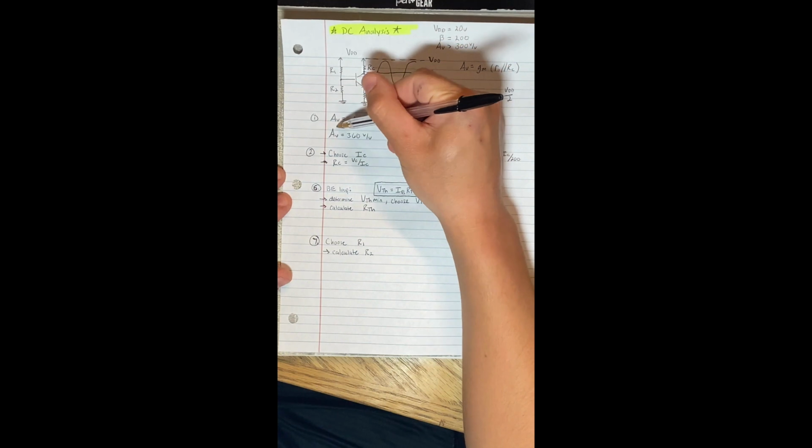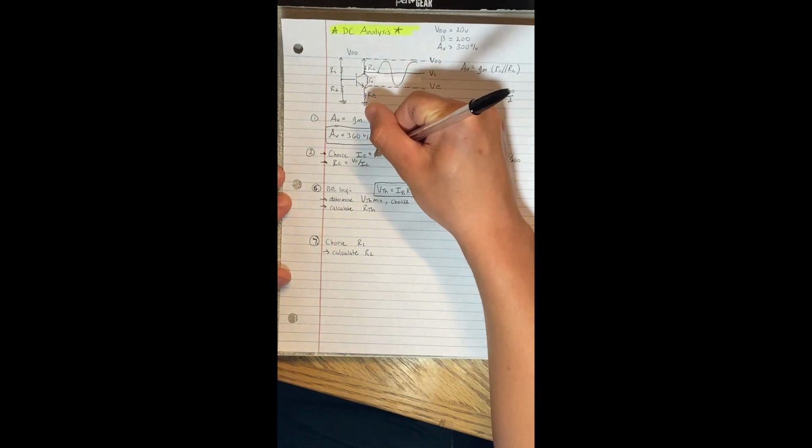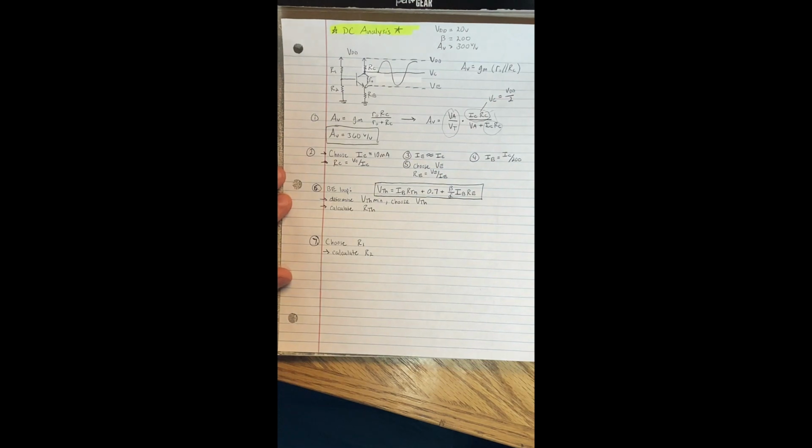Now that we have this value, we want to choose a collector current to operate at. Some typical collector current ranges are about 5 milliamps to 20 milliamps. You really don't typically want to operate at the lower or higher end of that. So we're going to choose to operate at a happy medium of about 10 milliamps.